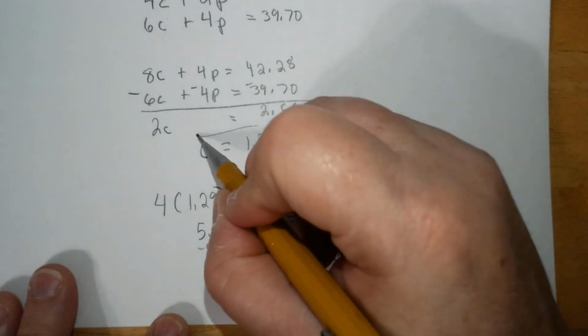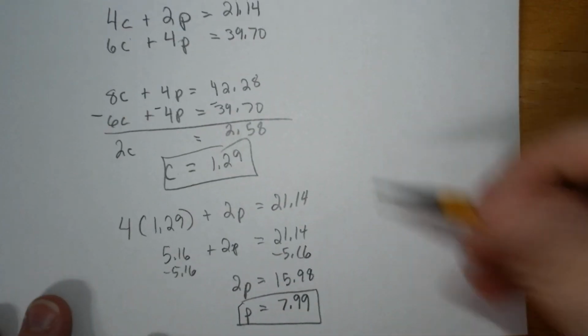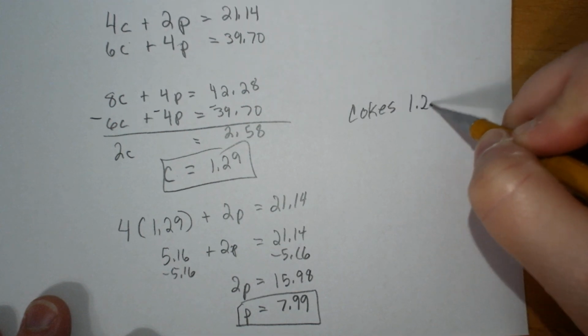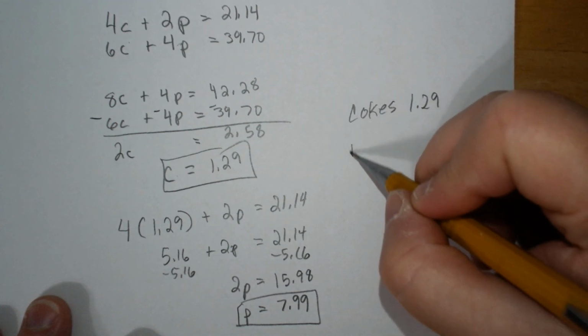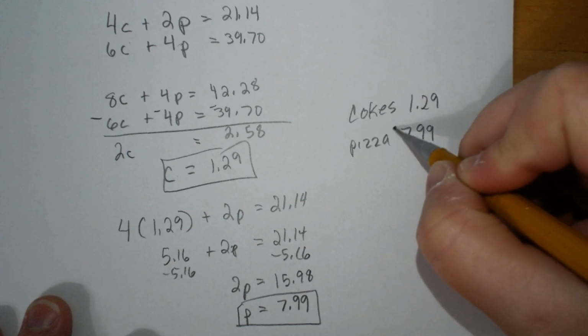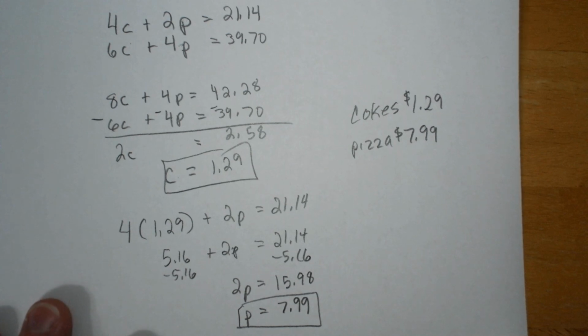So I have the Cokes, I have the pizzas, and I would have to come up here and say Cokes are $1.29. Pizzas are $7.99. And that is how you are going to do systems with applications.